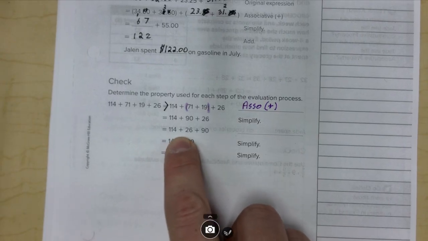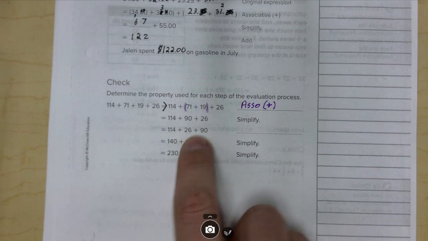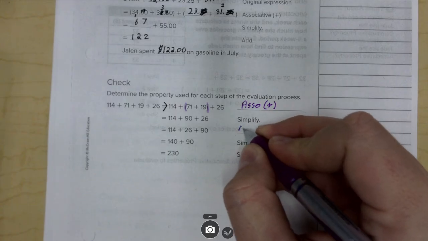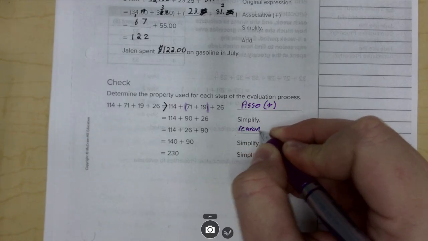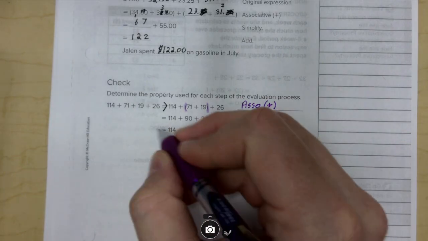Next up, oh, they rearranged it. So this is a rearrange. And we rearranged it to add a new associative property.